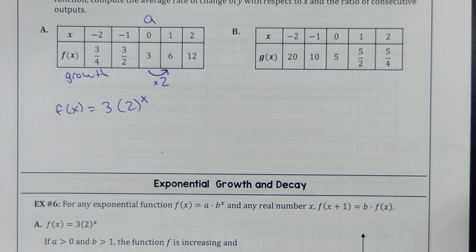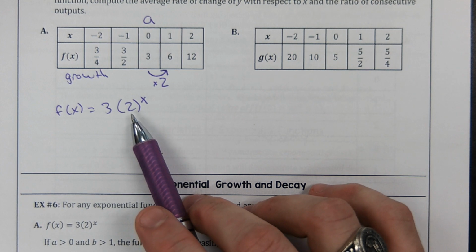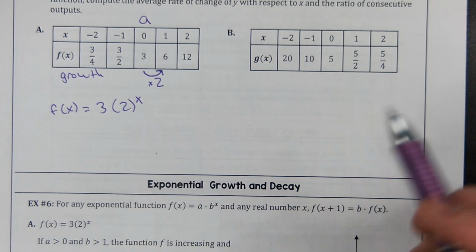Again, there is a difference, just so you don't try to use it interchangeably yet. There is a difference between a growth factor and a growth rate. Okay? This growth factor is 2. That is not your growth rate.